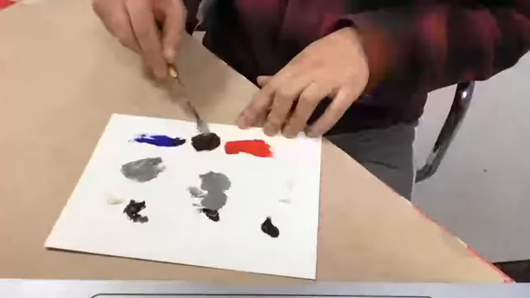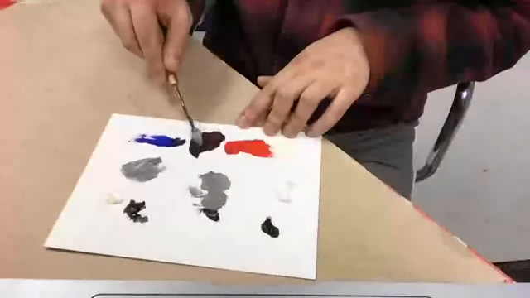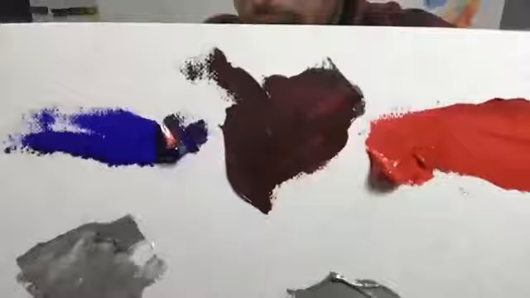I'll explain in a second. You just got brown. Time to show you close up. And this was the glorious purple we did. That is not purple at all. It's just brown. Why is that?